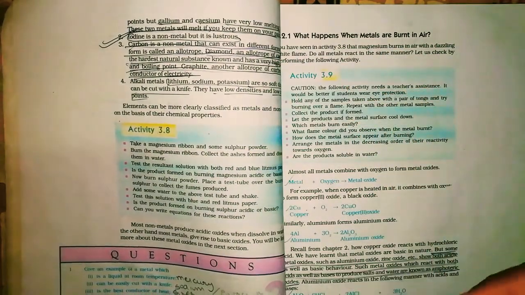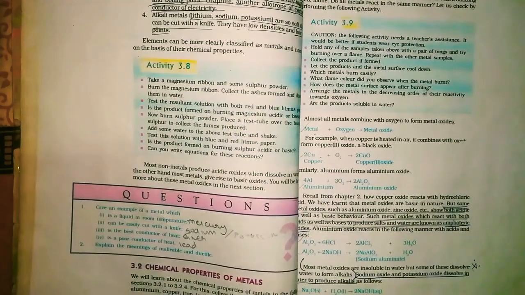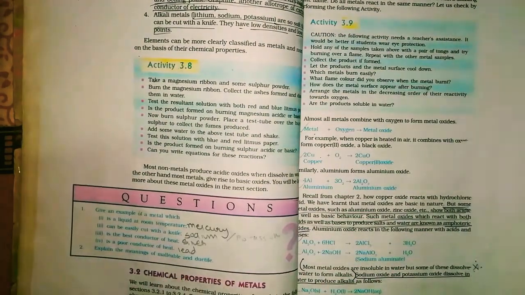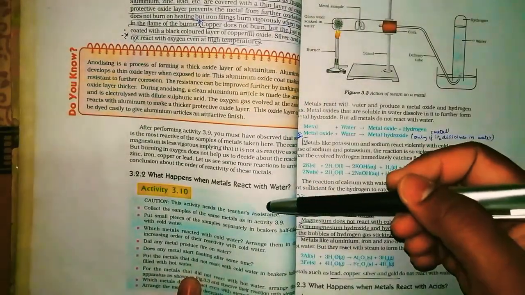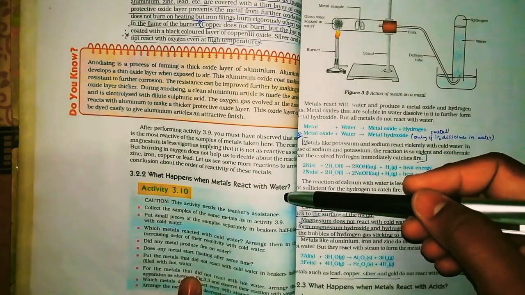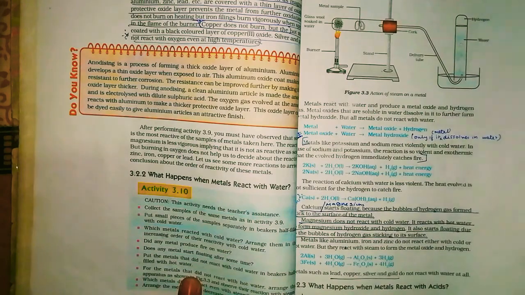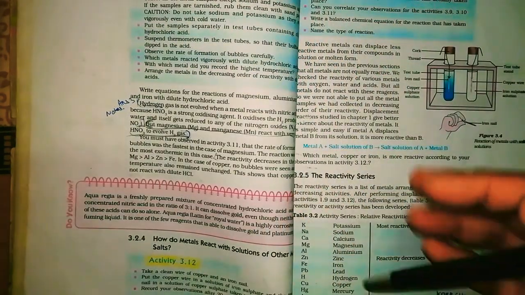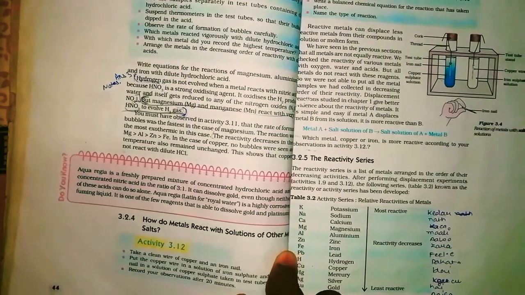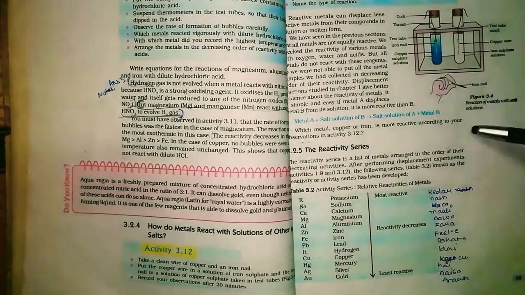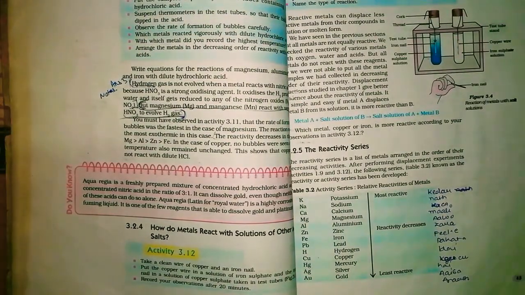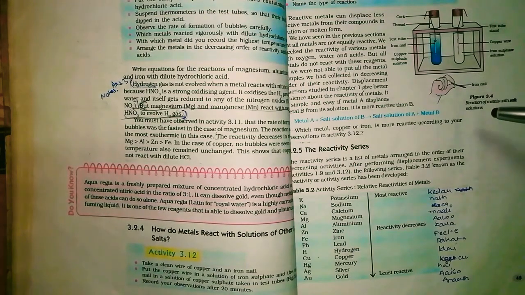And then the chemical properties of metals. In the chemical properties, the complete topic we will be learning here. And then what happens when a metal reacts with water. And these are the chemical properties. And then the chemical properties of non-metals also we'll be learning here. And then how do metals react with the solutions of other metal salts. So up to here we'll be learning the reactivities, the chemical properties of both metals and non-metals.